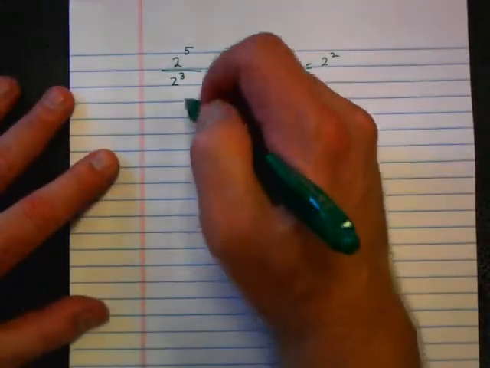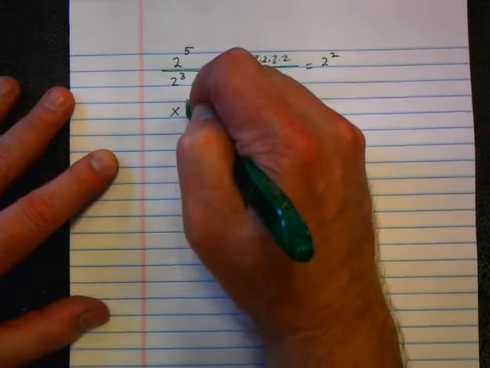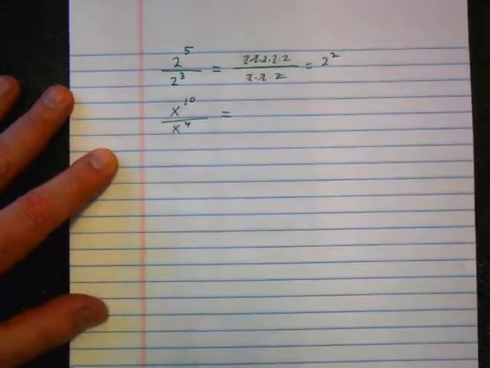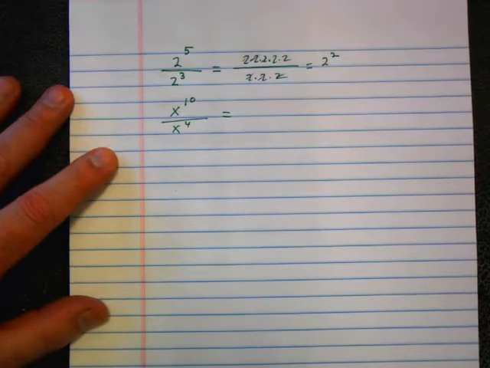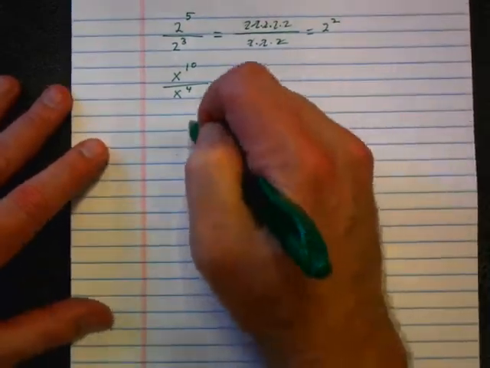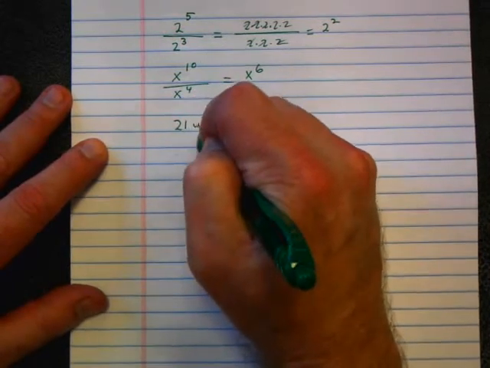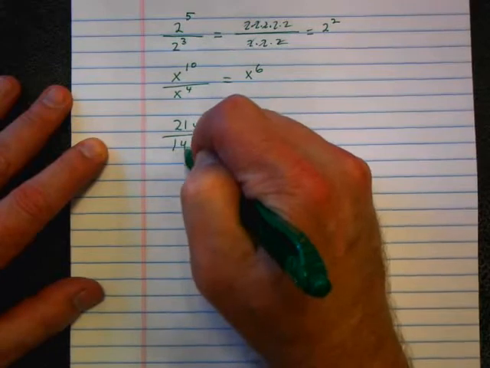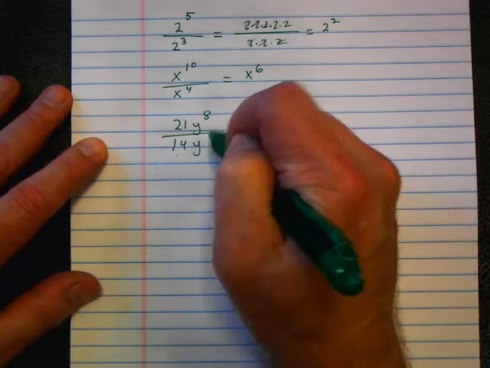What if I gave you x to the 10 divided by x to the 4th? You would subtract your exponents and you would tell me it's x to the 6th. What if I gave you 21 y to the 8th divided by 14 y to the 5th?